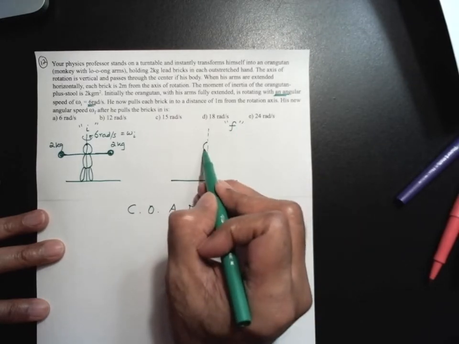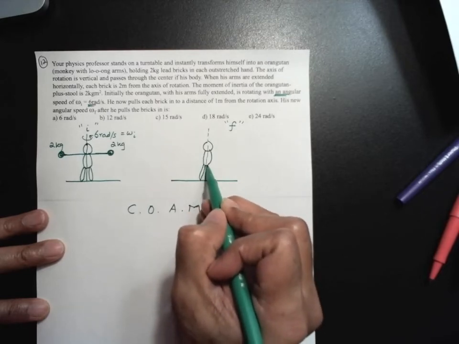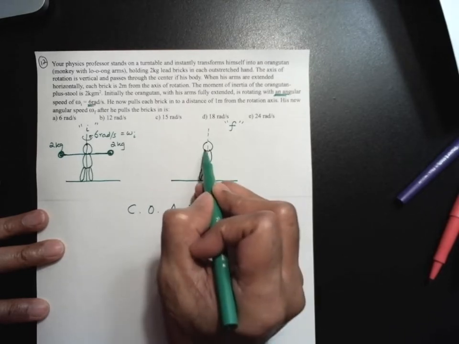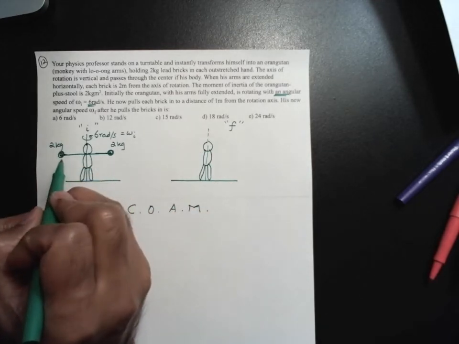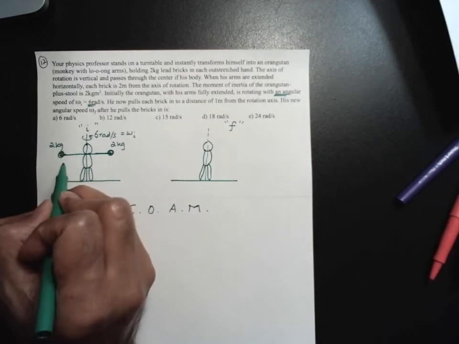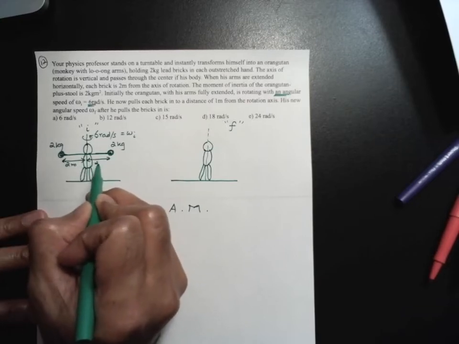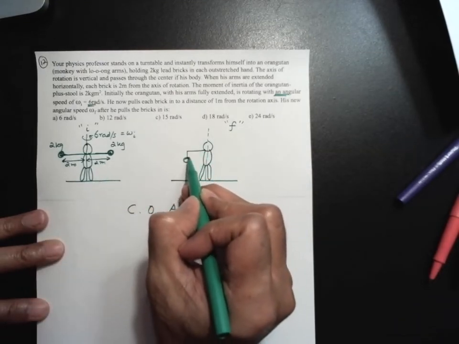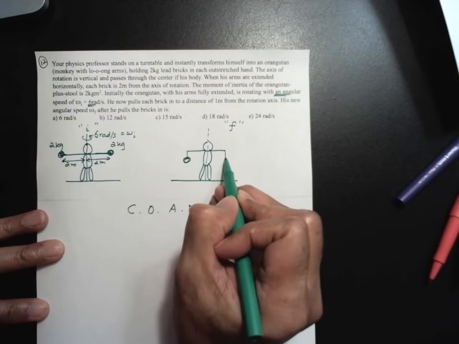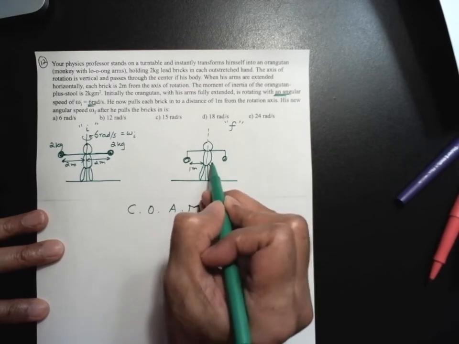And this time, oh, and this distance was 2 meters, and now he's pulled it in to one meter.